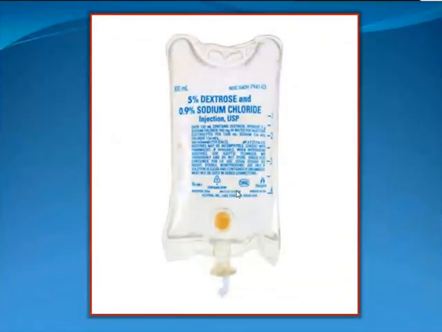This is 5% dextrose and 0.9% sodium chloride. So, what can we call this type of fluid? Hypertonic. This is hypertonic because the combination of two isotonic fluids makes it hypertonic. And hypertonic fluid is used clinically in which indications?